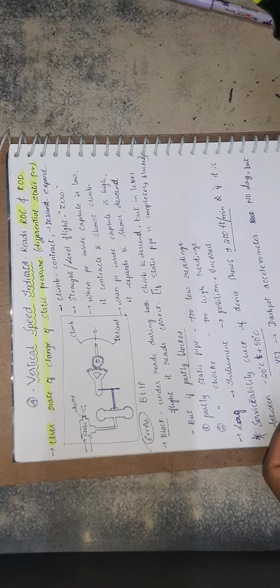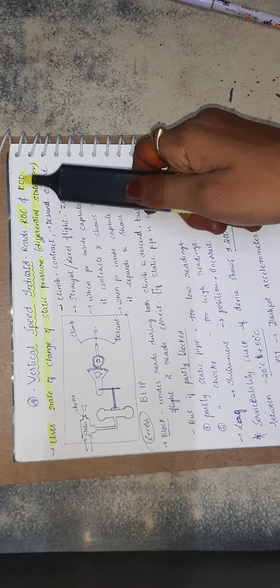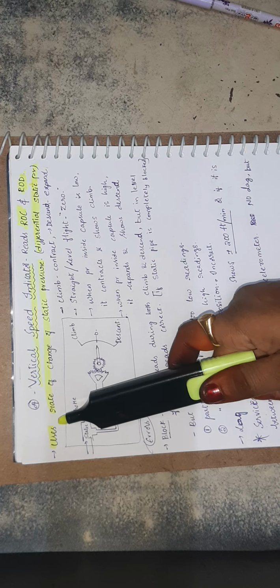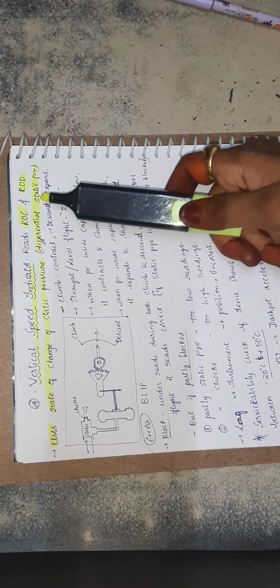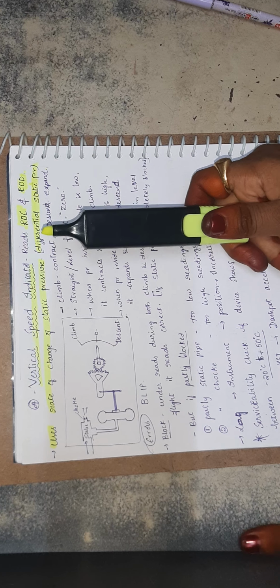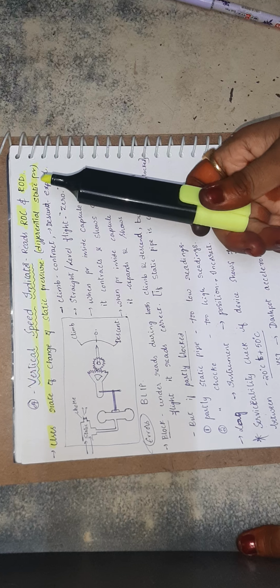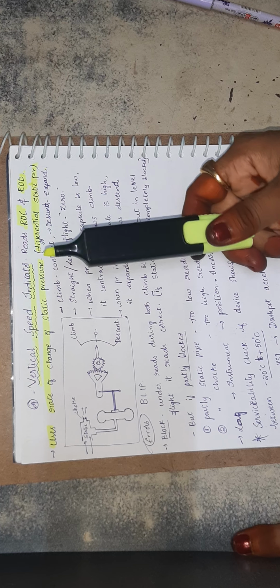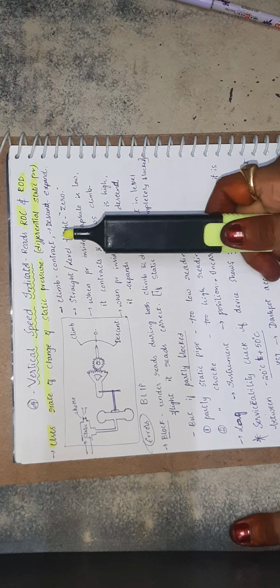Vertical speed indicator. The vertical speed indicator mainly gives us information about rate of climb and rate of descent. The VSI uses rate of change of static pressure, which we can also call differential static pressure, whereas the altimeter uses static pressure. The airspeed indicator uses dynamic pressure. The VSI uses differential static pressure.